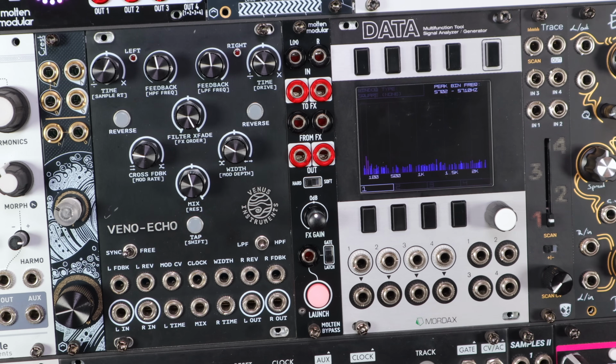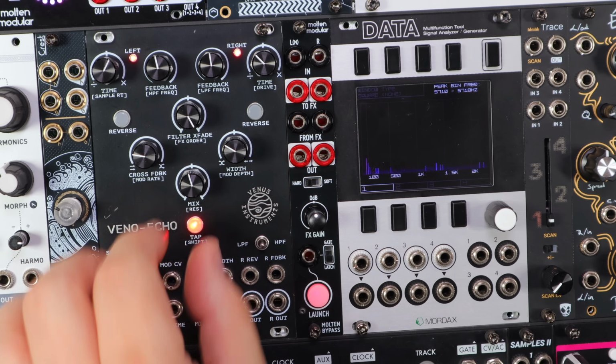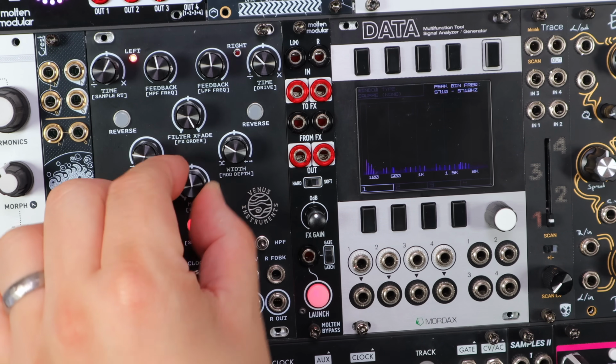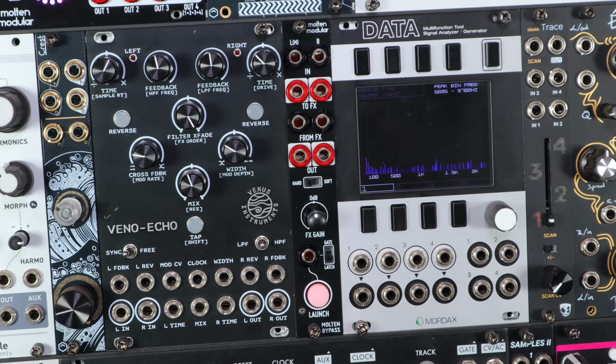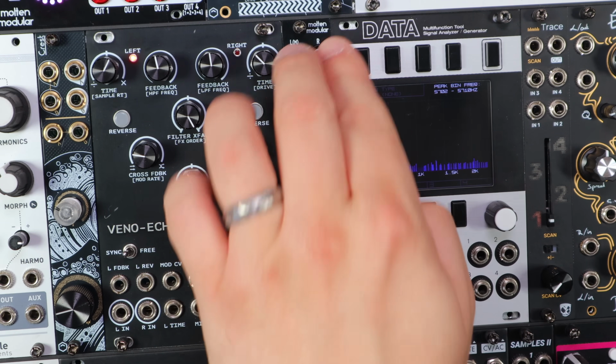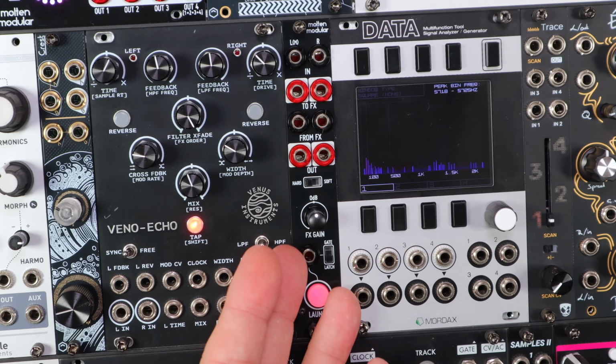So Robin over at Molten Modular pondered why your rack effects don't have bypasses. Very few of them have the option to actually turn the effect on and off. You can of course, like on this delay, change the mix level, but it's not the instant on and off of say a guitar pedal where you stomp the thing on or off. And that was the catalyst for the idea here with the Molten Bypass.